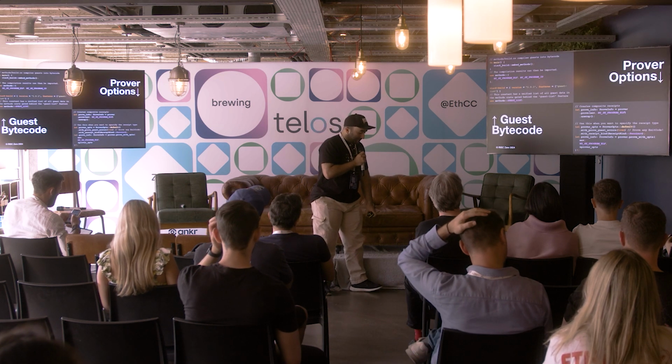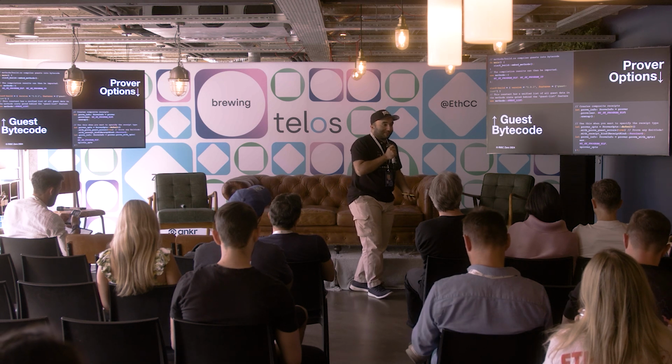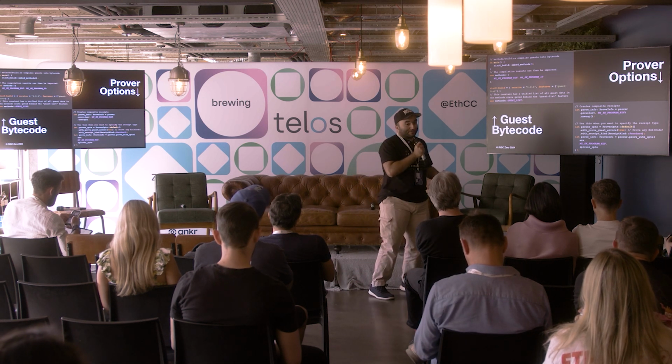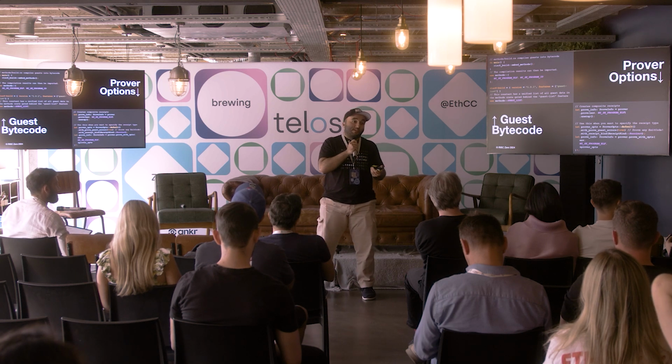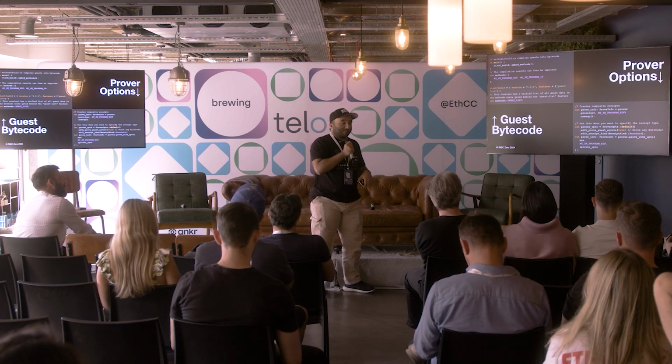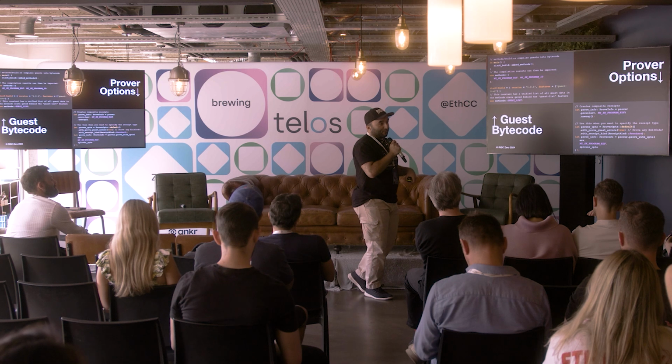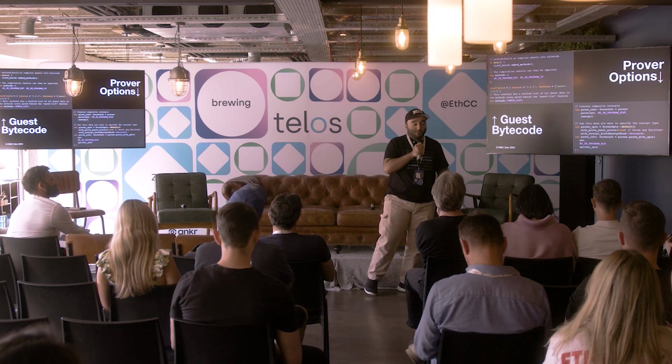Right, so you need to get bytecode, you need to feed input to your prover, and you need to say what kind of receipt you need, right? And it's not only about actually providing bytecode and input, you actually define an entire environment for your program to be executed in.